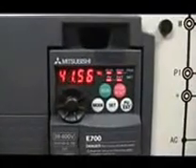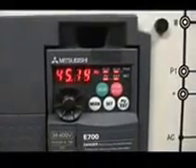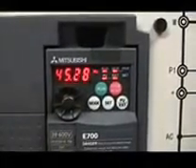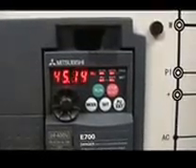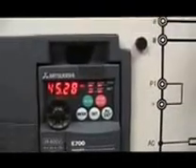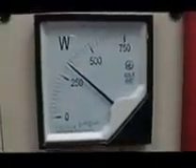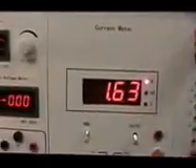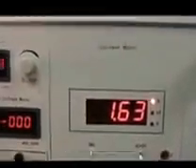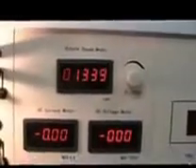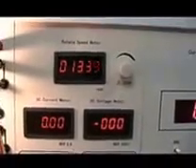With the input frequency increasing to 45 Hz, the wattmeter increases to 325 watts and the ammeter is at 1.63 ampere and the rotor speed will be at 1339 RPM.